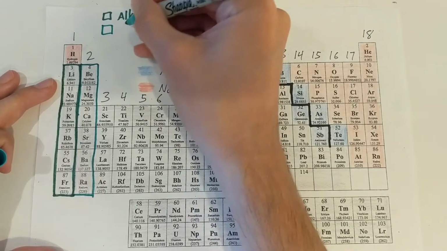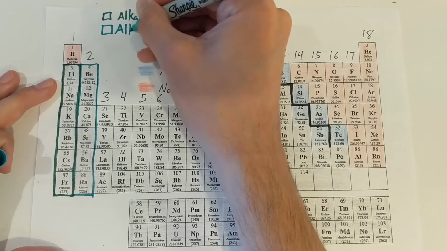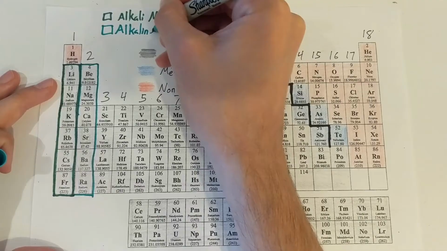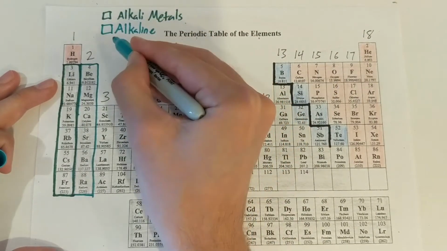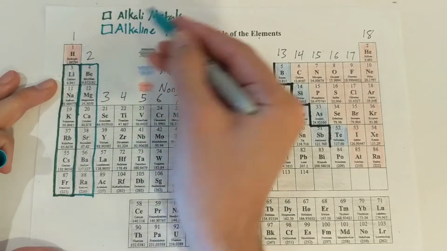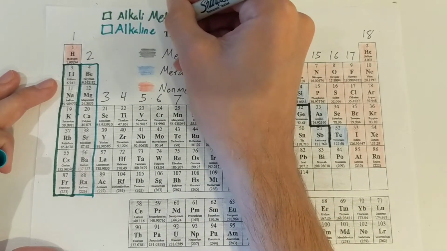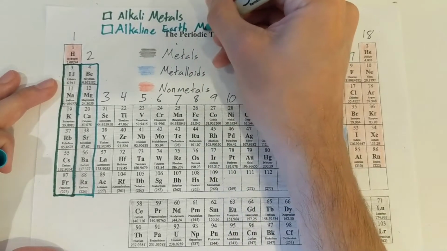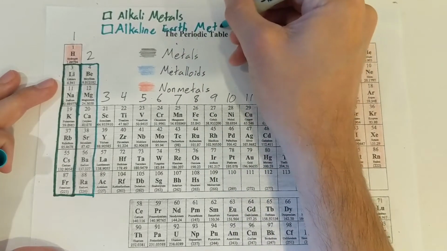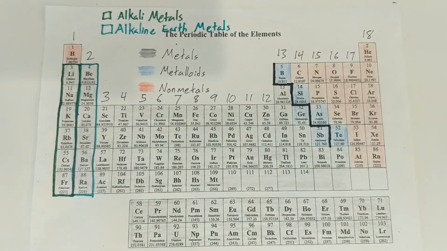These are going to be, they got a very similar name. Something I notice students mix up often. Our group 1 are alkali metals. These ones are alkaline. So sometimes they get those words mixed up. Alkaline earth metals. So they all have 2 valence electrons, and they're not quite as reactive as our group 1.